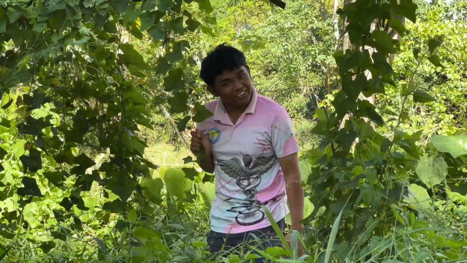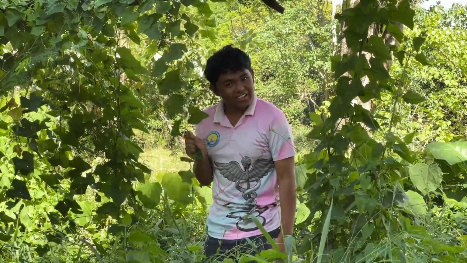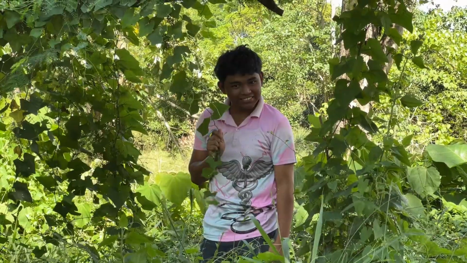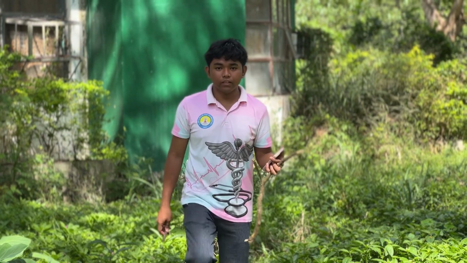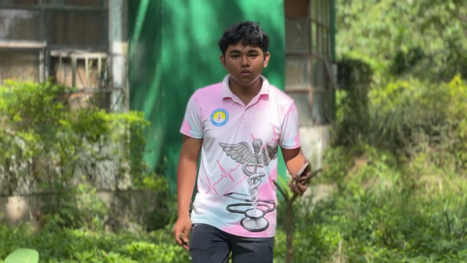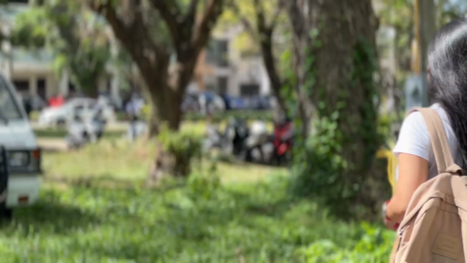Did you know that there are 3 types of disaster? They are characterized by different characteristics. Disasters are divided into 3 types. Number 1 is the natural disaster.